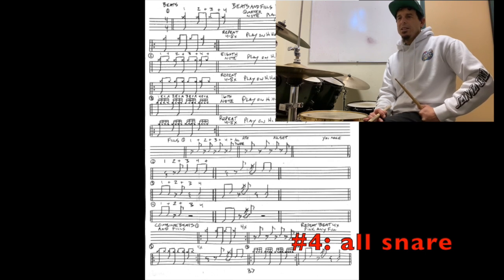Okay, for fill number 4, it's going to have eighth notes on beat 1. There's an eighth note rest on beat 2. We'll hit the and of that beat. And then a half note rest on beats 3 and 4. This is all snare.